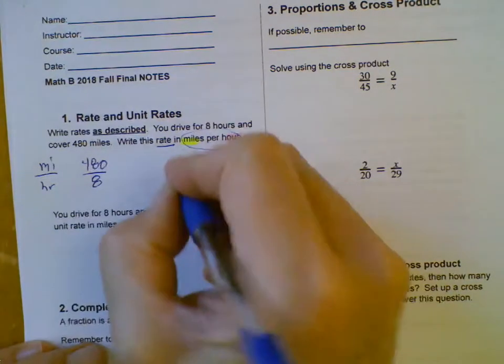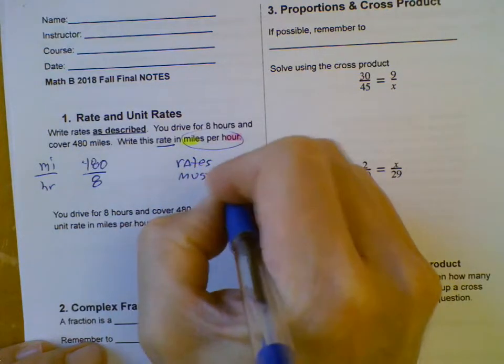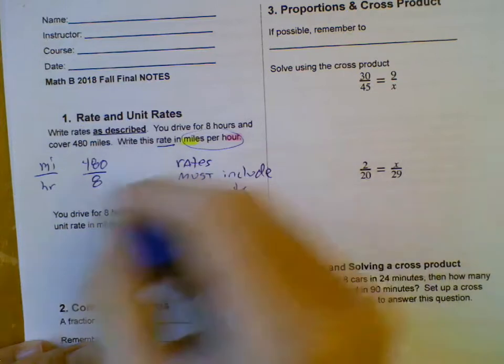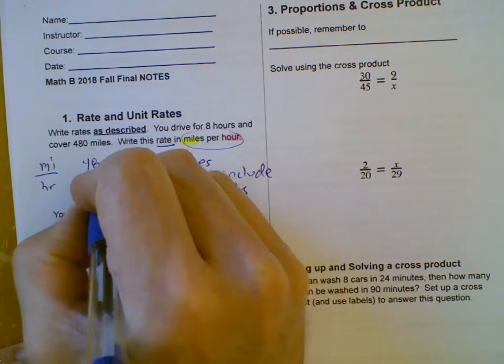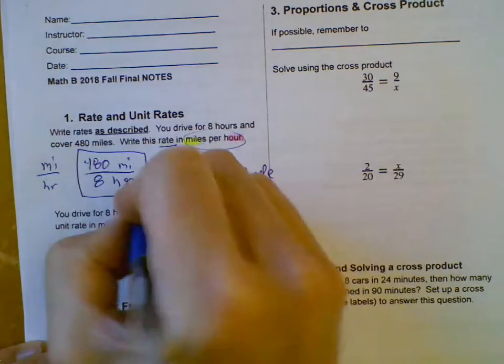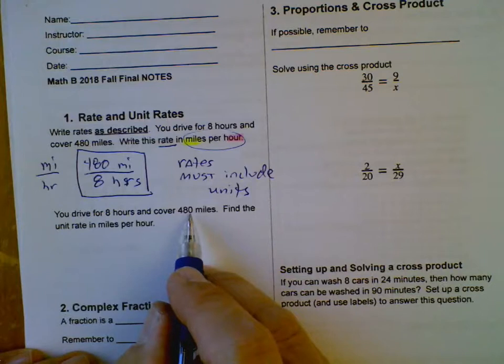And because it's a rate, rates must include units. So 480 miles in 8 hours. There is our answer.